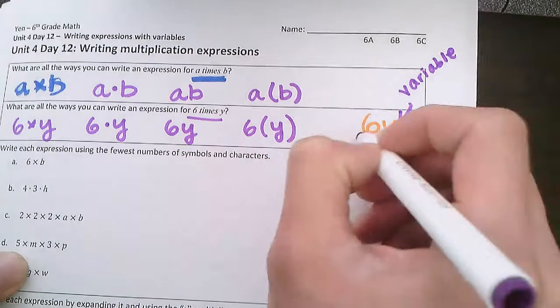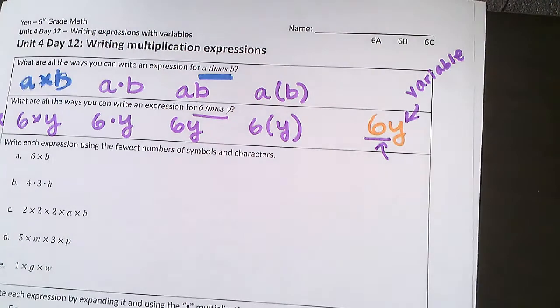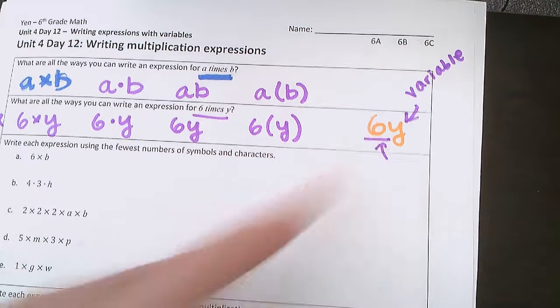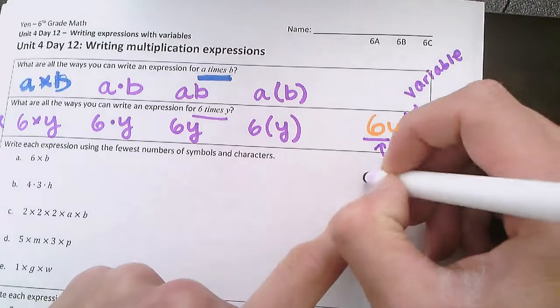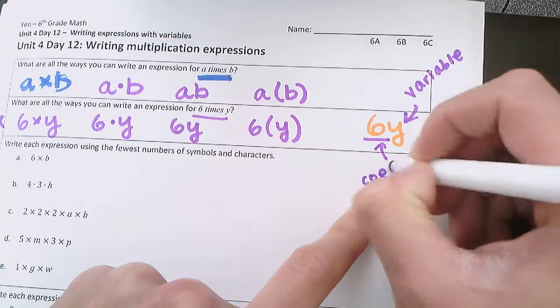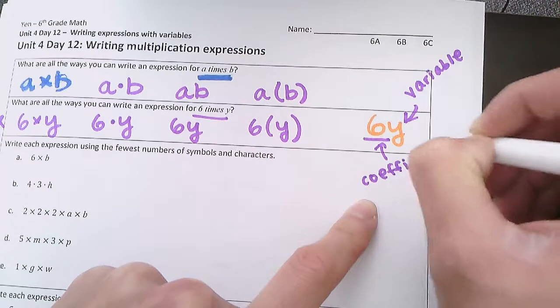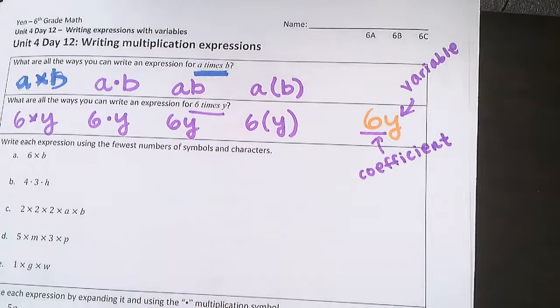And then I want you to underline this 6. And then draw an arrow like this. When you have a number next to a variable, and that's the number that's being multiplied with the variable, that number is called the coefficient. And the way we write coefficient is C-O-E-F-F-I-C-I-E-N-T. The number that's being multiplied with the variable is called the coefficient. So label that as the coefficient.